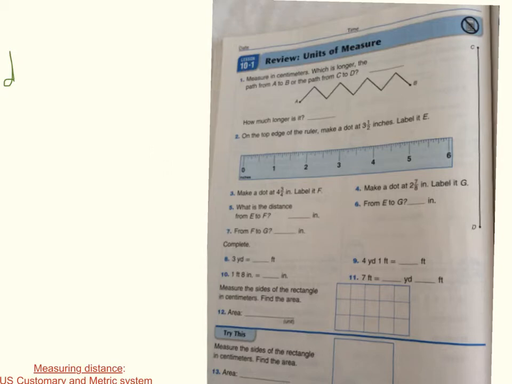So in our math journal, you would look at what it says in your directions here. It would say measure in centimeters, okay? So it's asking you the path from A to B, so you need to be measuring all of these, okay? And C to D. Now look on the side, there's C to D, so don't miss that, okay? So make sure you're reading the centimeters on your ruler. Okay, on number 2, it says make a dot on the 3.5 inches. If this is 0, 1, 2, 3 inches, okay?